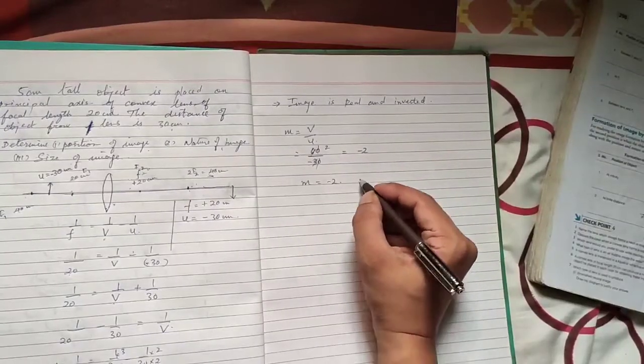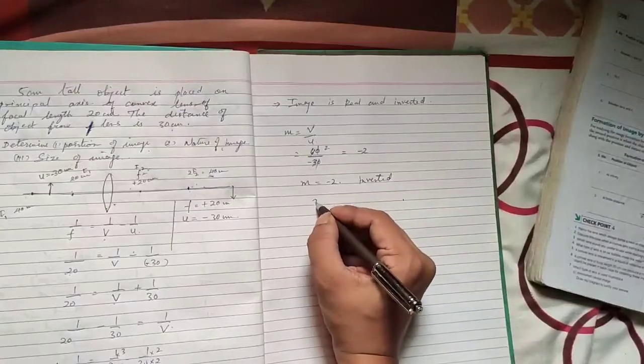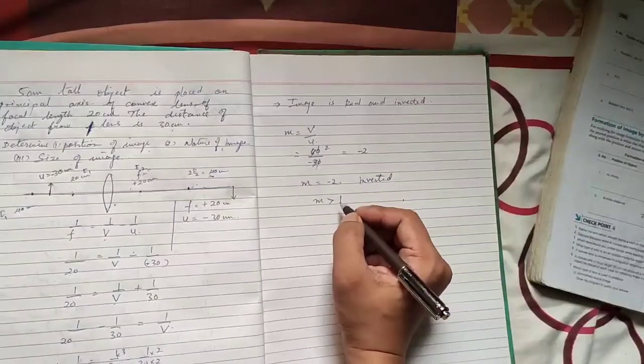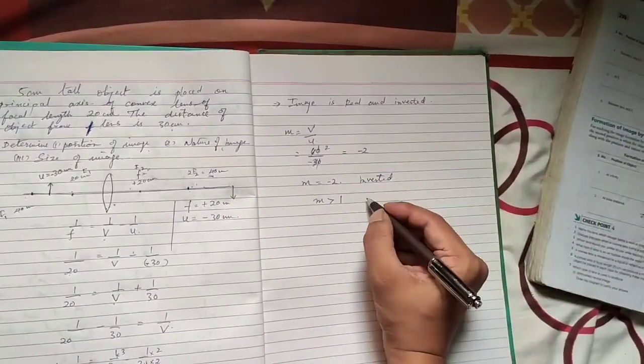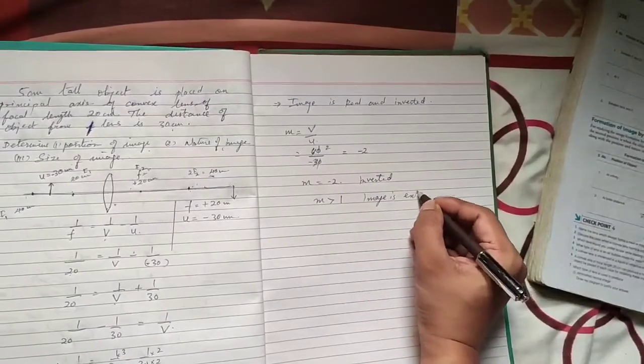Minus sign indicates it is an inverted image, and magnification 2 is greater than 1, and therefore you can write that the image is enlarged.